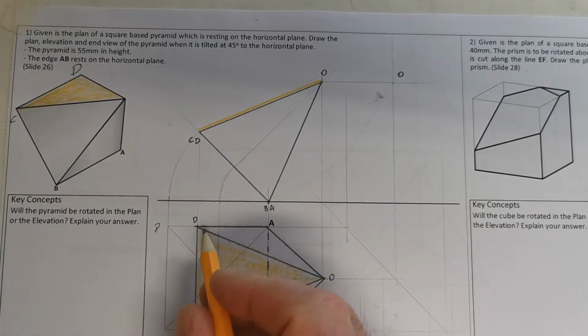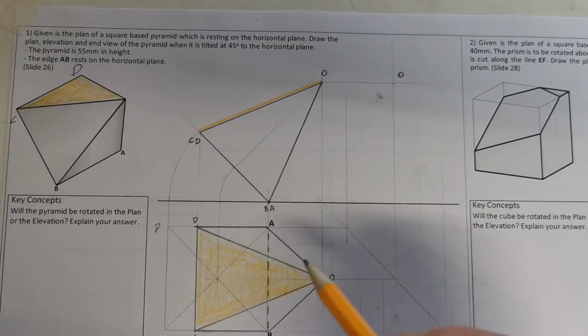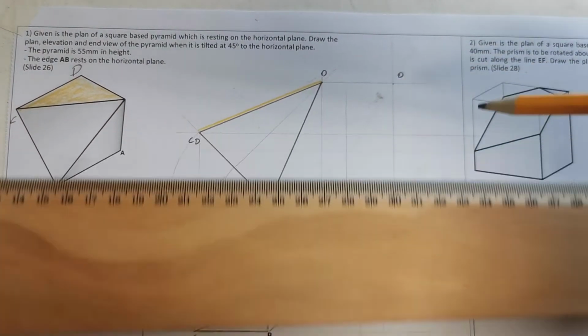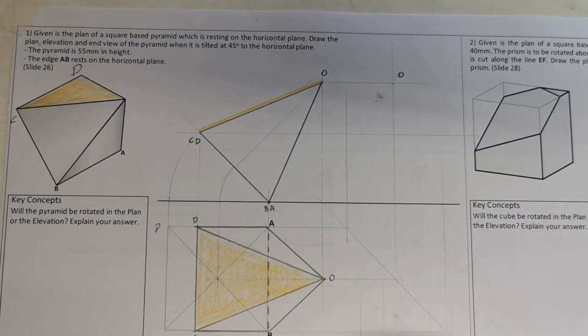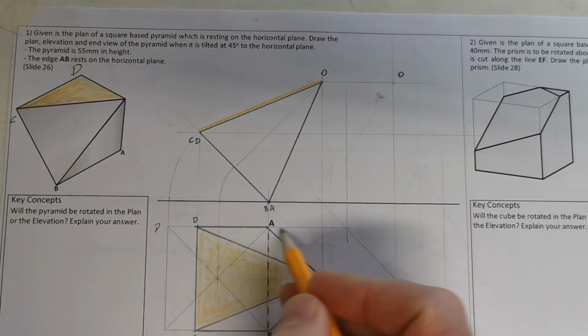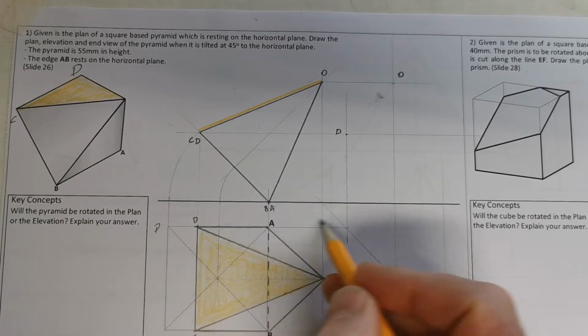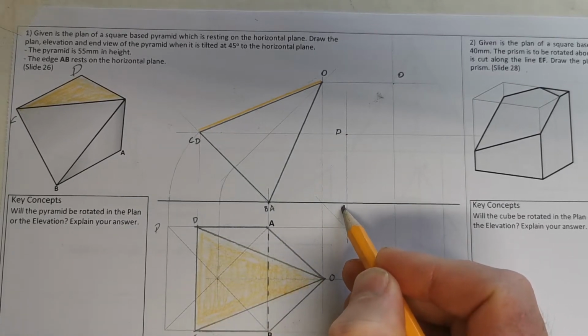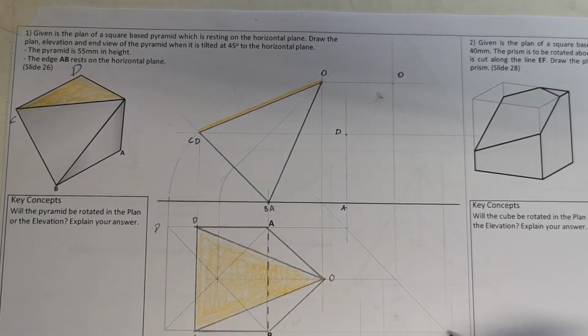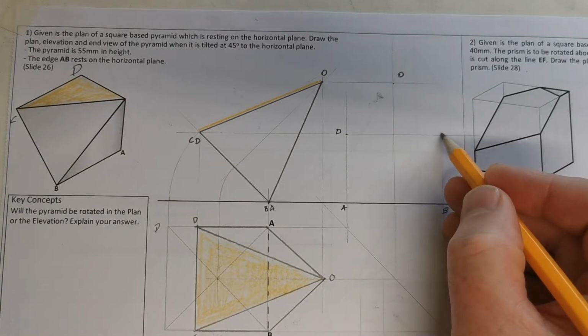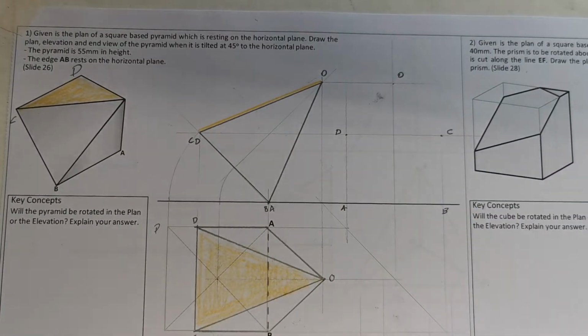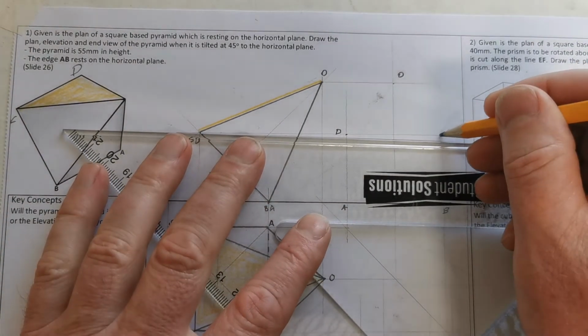Now I'm going to follow my points here. So here's the height across. So D is up in the air, whereas A is on the ground, B is on the ground, C is up in the air, and when I'm looking in from here, I'm going to see CD.